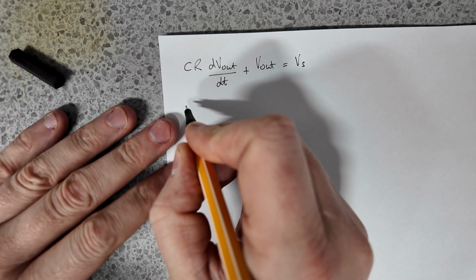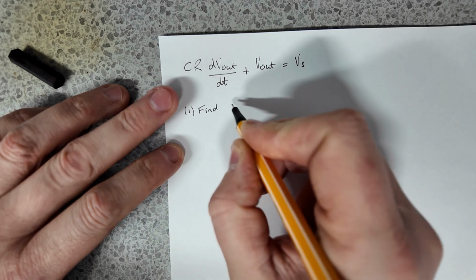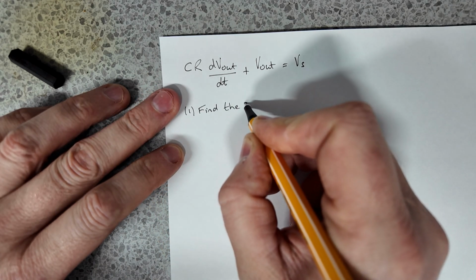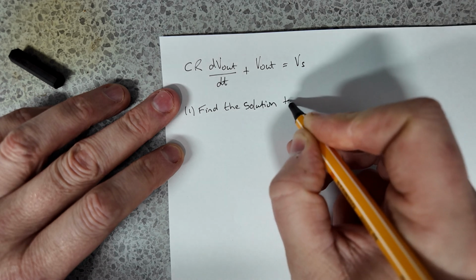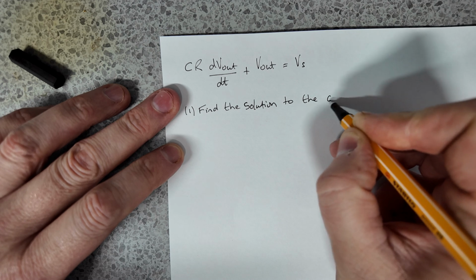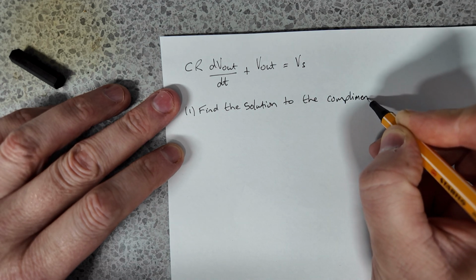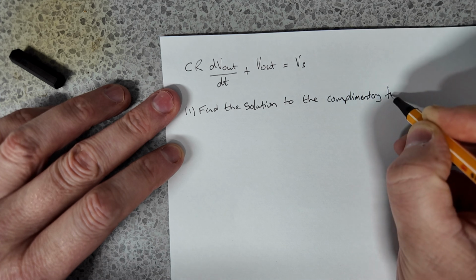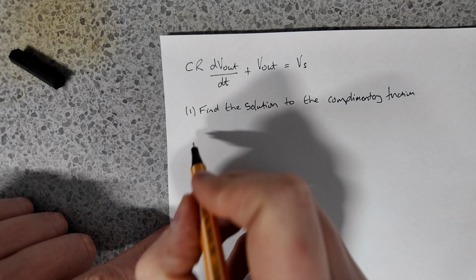So the multi-step process. The first step is we find the solution to the complementary function, and that's an easier problem to solve, and I'll talk about that in a moment.